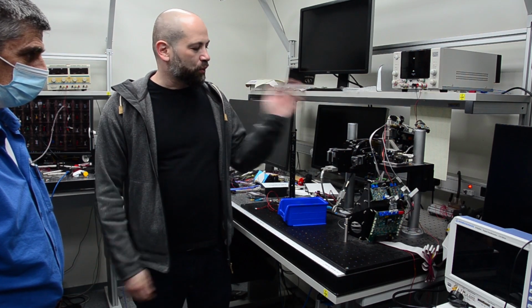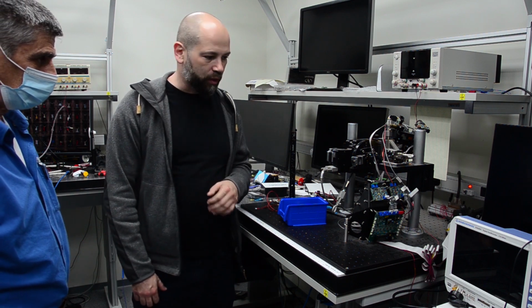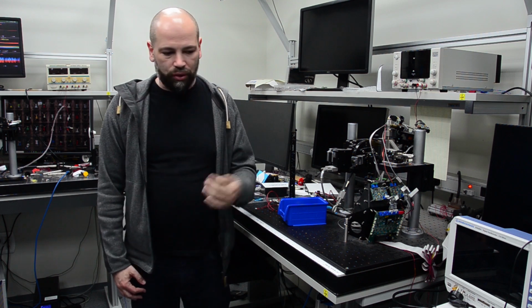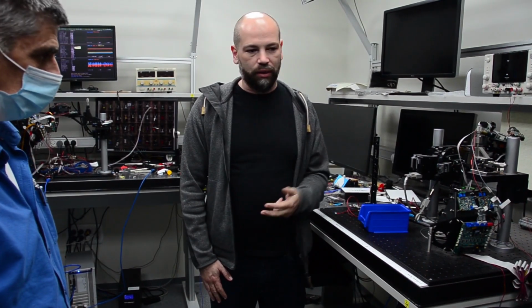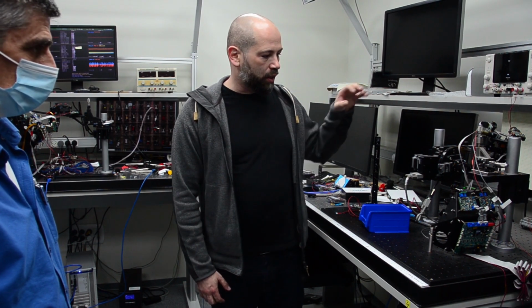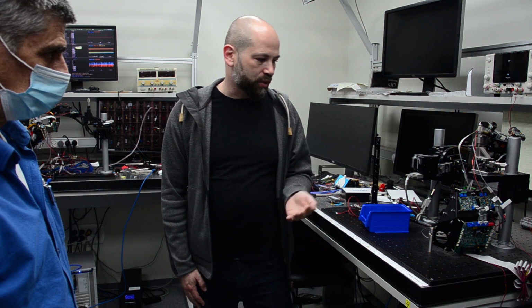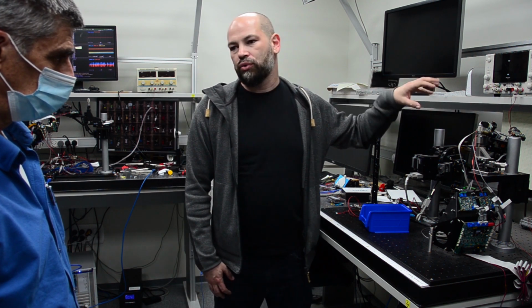Okay, so what you see here is one of the early systems that we have developed. Since our early development, the principles haven't changed. What has changed is the optimization of the optomechanics, the optics, the optical path. But this system basically is the one that represents the fundamental flow of how the system tracks the eye.